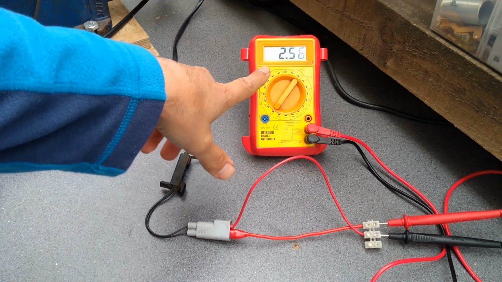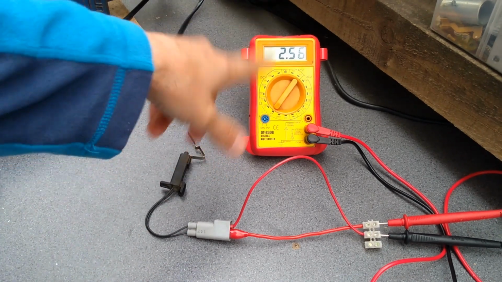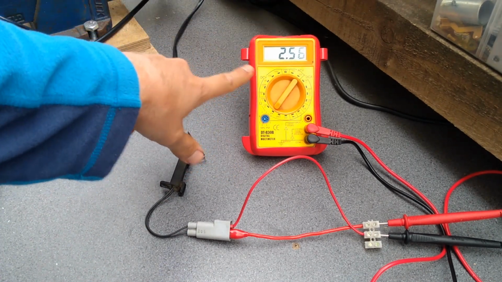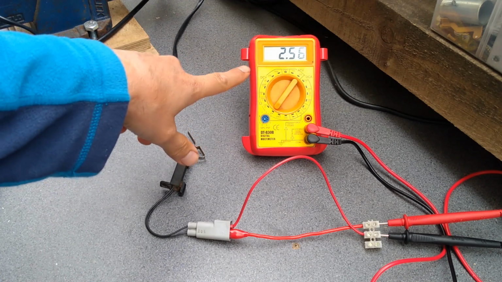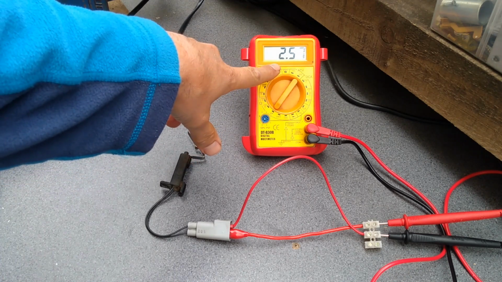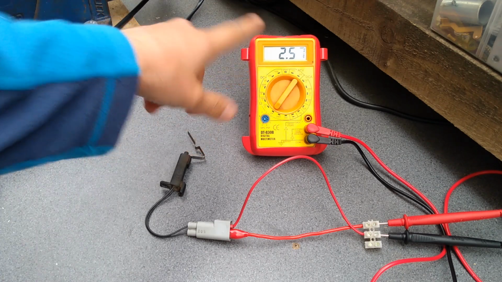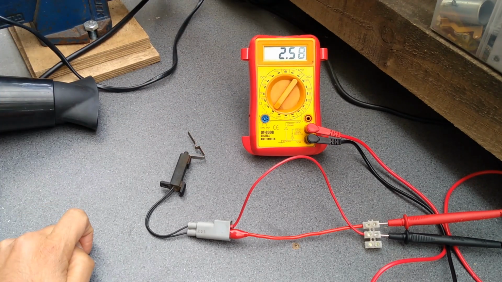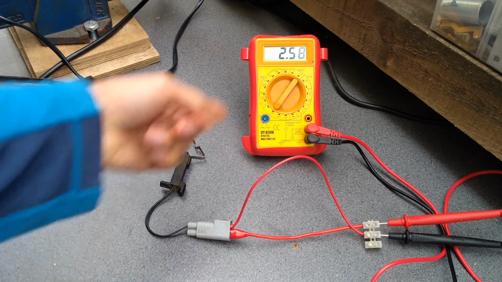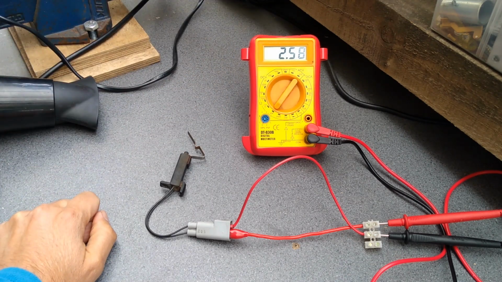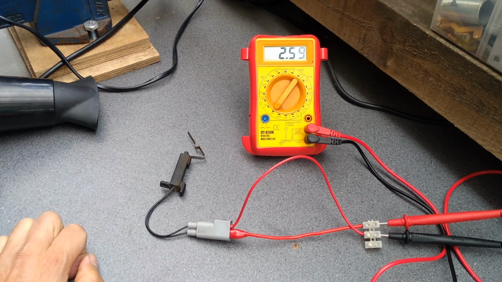So as you can see, I was babbling on there just to let the resistance come back up a bit. It's slowly coming back up, and I can confirm from when I did it earlier, before I started filming, that it will go back up to just under 3 kilo ohms. Sorry, I keep getting my ohms and my kilo ohms mixed up.